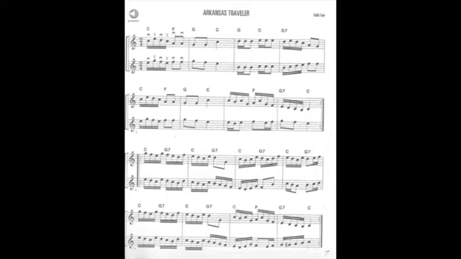Part 2. In case you want to play that while I play harmony, here's the harmony part. 1 E and a 2 and.